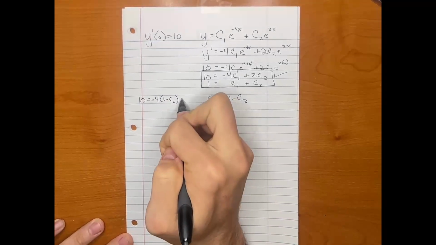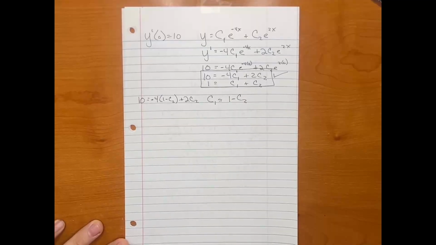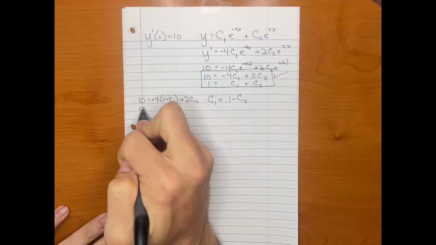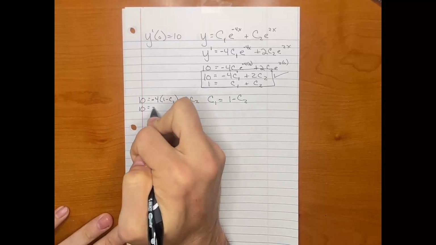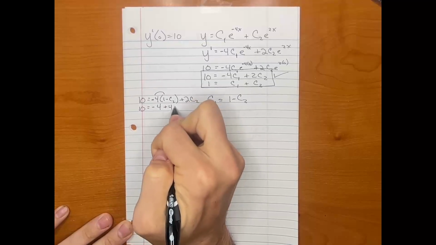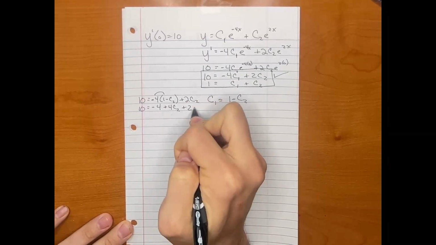And then I got plus 2C2. Okay, great. So now this is just some basic algebra, really. We got 10 equals, I'm going to use the distributive property here. Negative 4 times 1 is negative 4. Negative 4 times negative C2 is positive 4C2 plus 2C2.